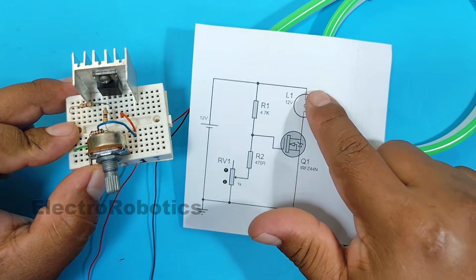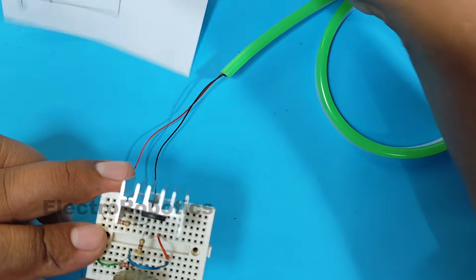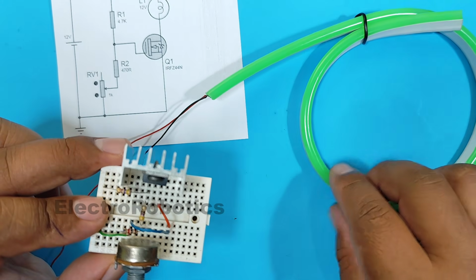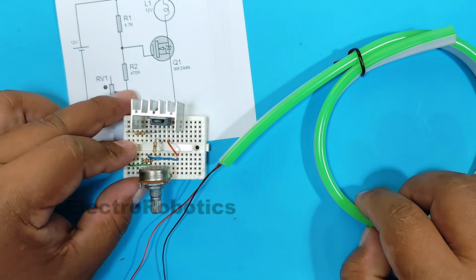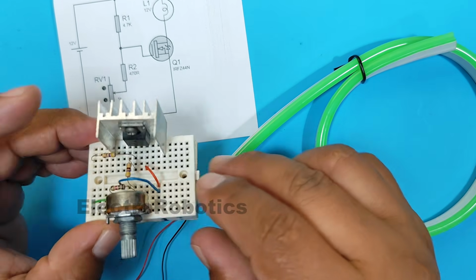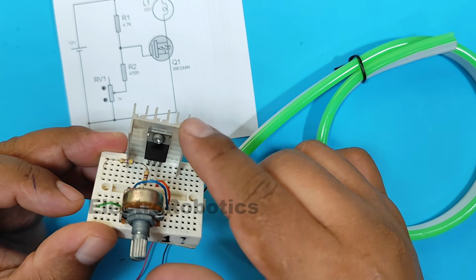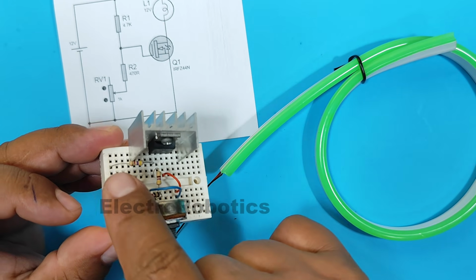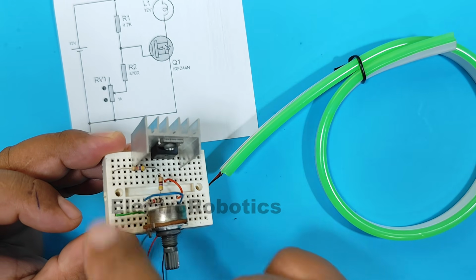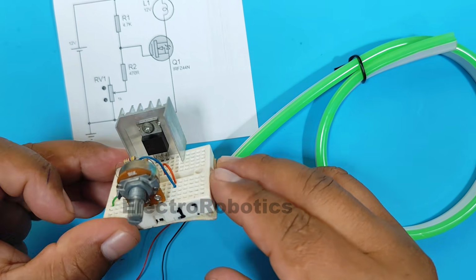Okay, now all we have left is to connect the light bulb or our LED or neon LED strip. We're going to connect it to pin 2 of the transistor with respect to positive. This point will be positive. So let's make those connections.